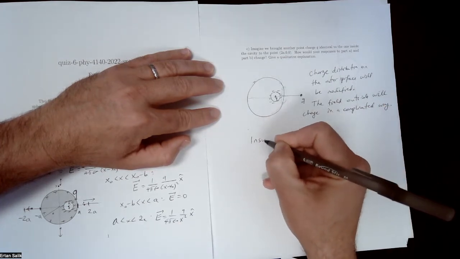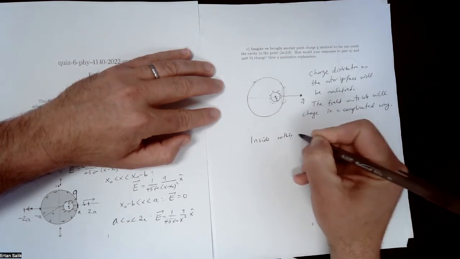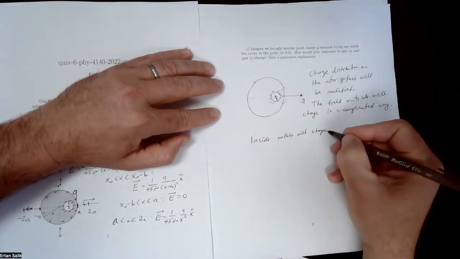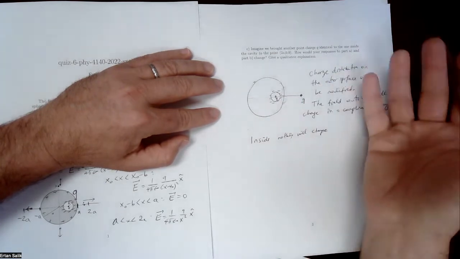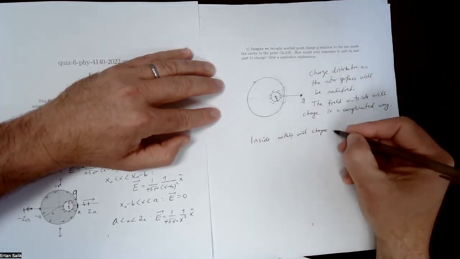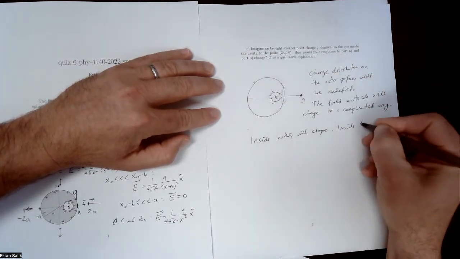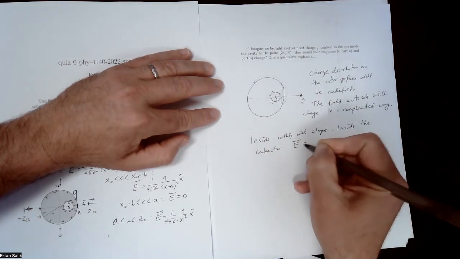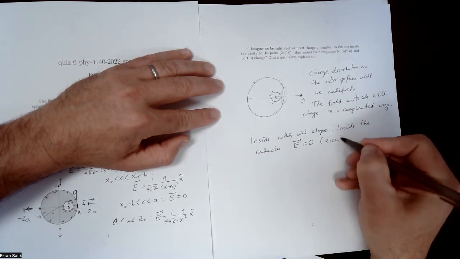Inside, nothing will change. Why not? Because it's electrostatics, and inside the conductor, E is still 0.